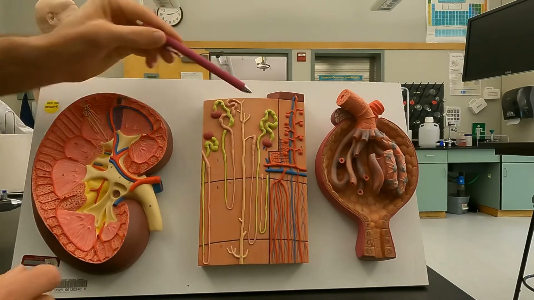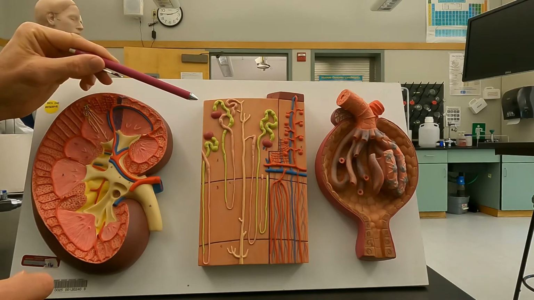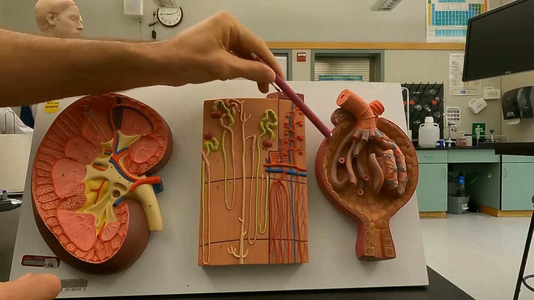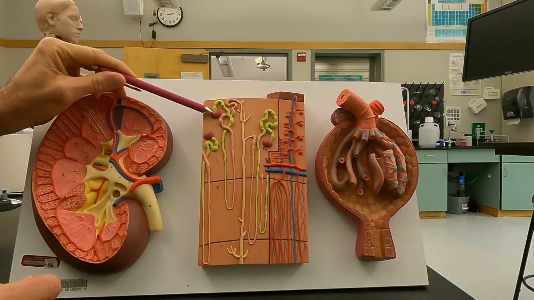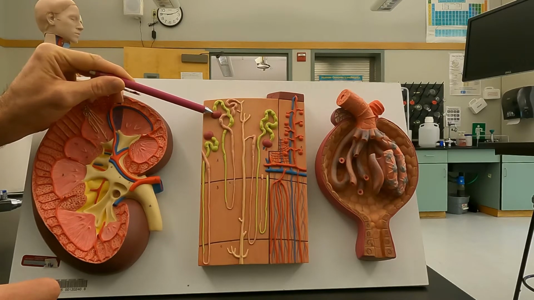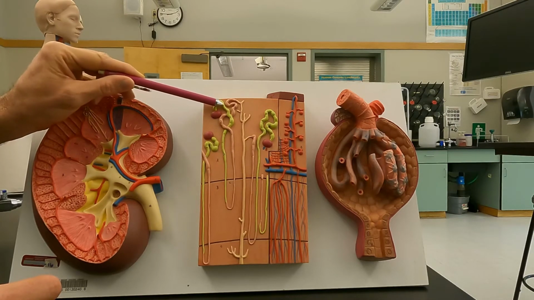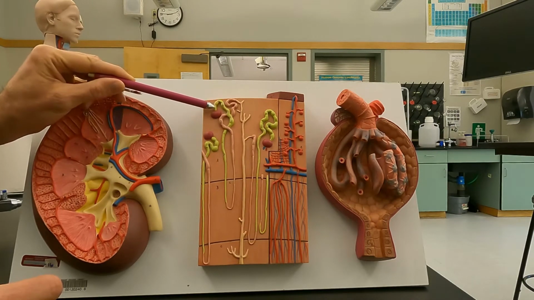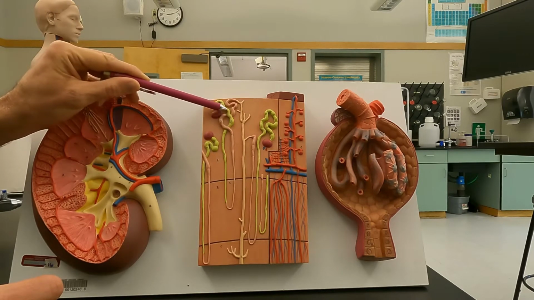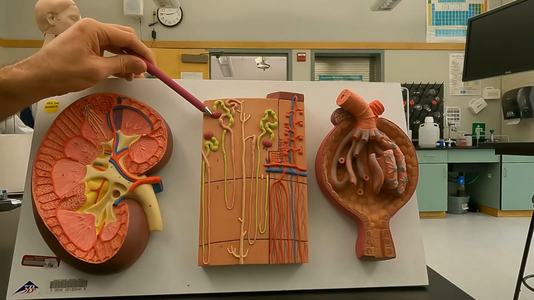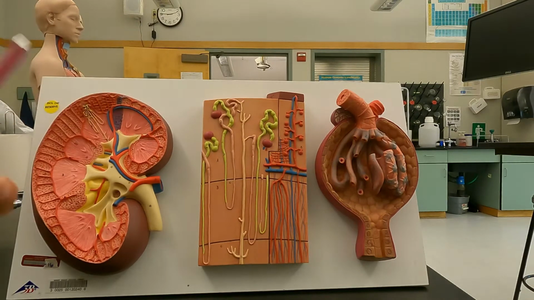And that's what this model is showing over here. And I think I'll show this one right here. So this is the glomerulus in the glomerular capsule. This is where filtrate is formed. And then it enters the first part of the nephron right here, this first tubular part. And what do we call this first tubular part of the nephron? That's the proximal convoluted tubule. Proximal because it's closest to the glomerulus, convoluted because it has twists and turns in it, and it's a tubule.